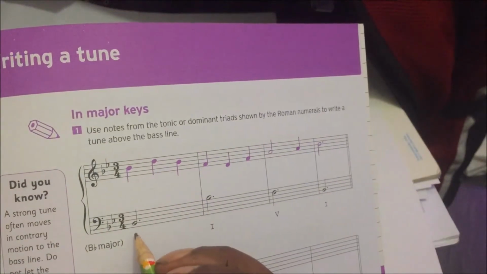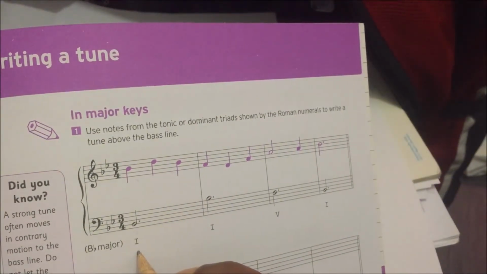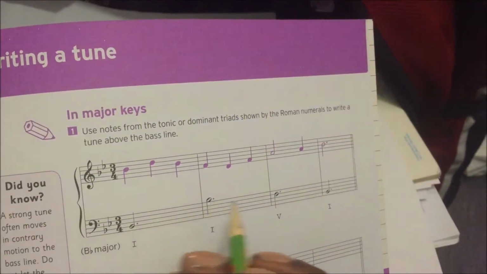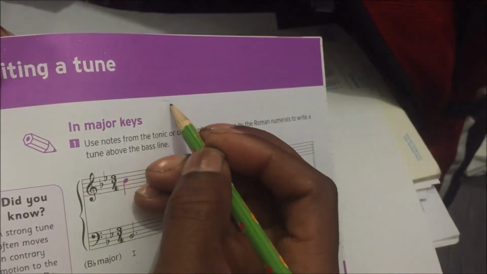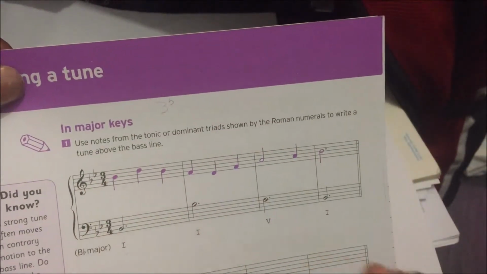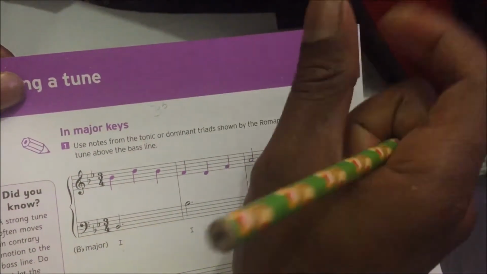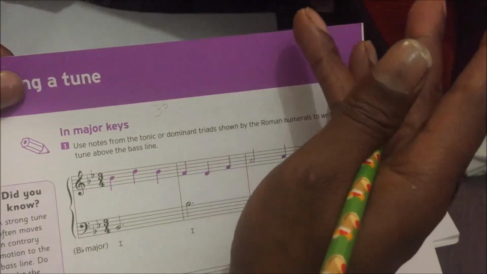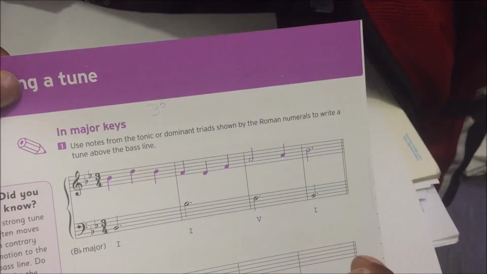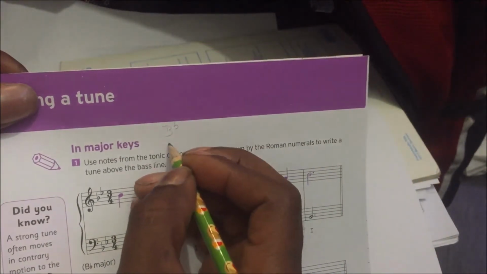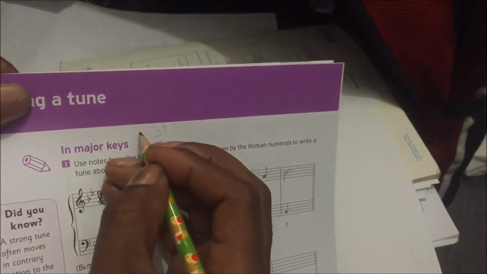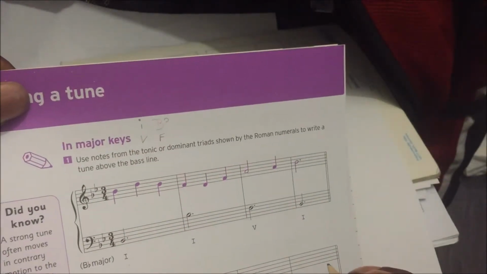So let's see. What's the key? The key is B flat major. So what's the tonic in B flat major? B flat. Let's write it here. And in B flat major, what is the dominant? B flat, C, D, E, F. F is the dominant. I'm going to put F here. I'm going to put V for dominant and little I for tonic.